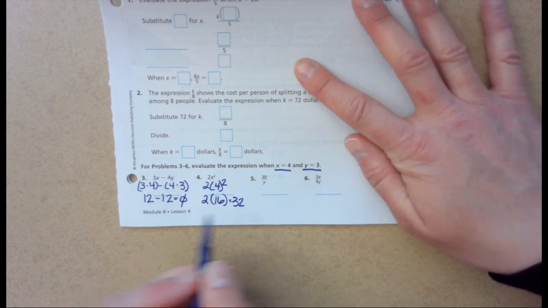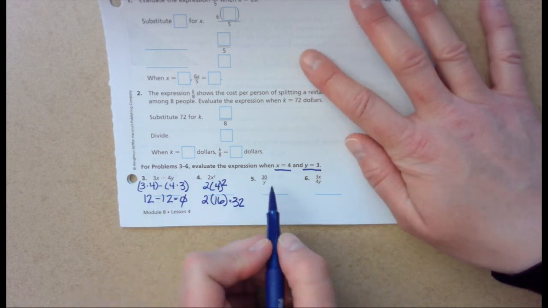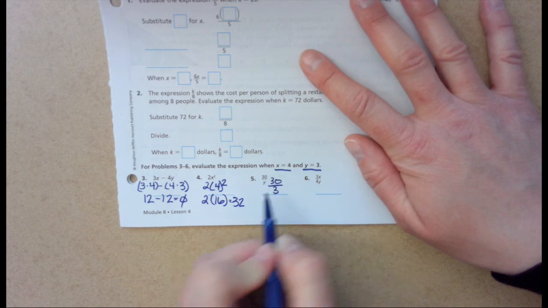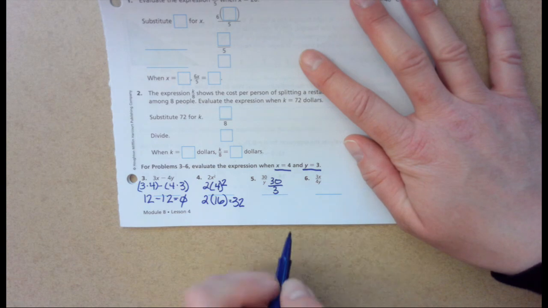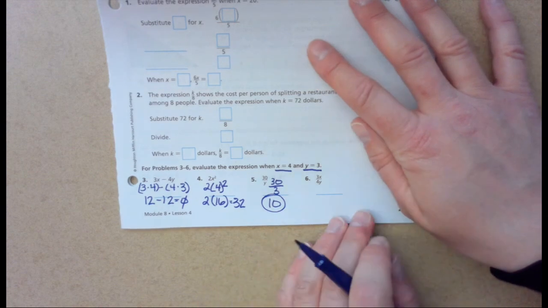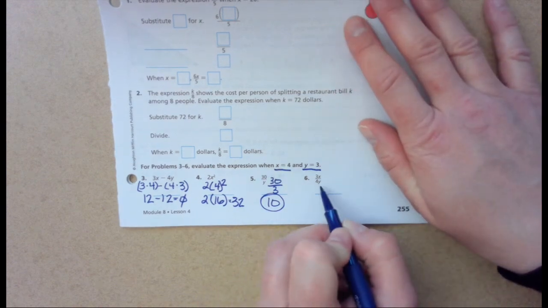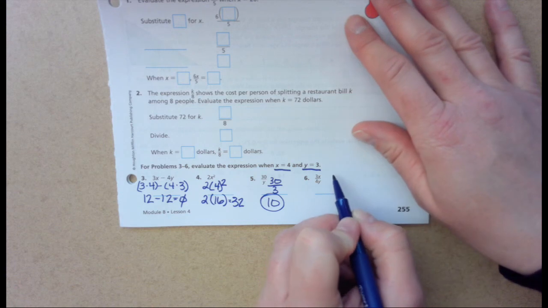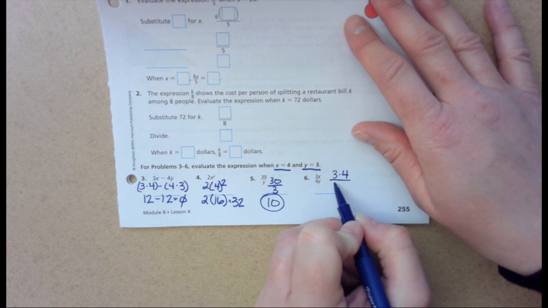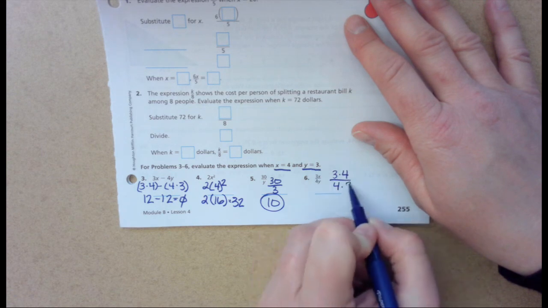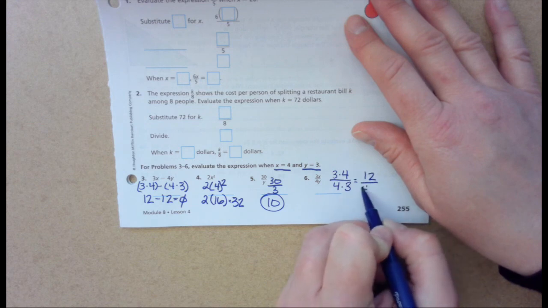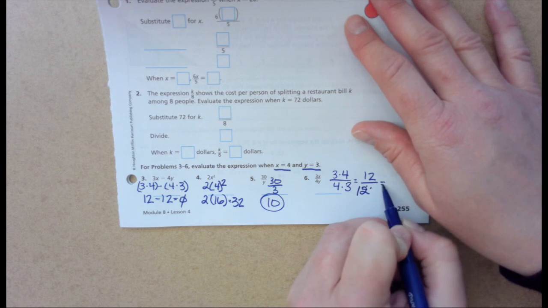For number 5, we have 30 divided by y. So we have 30 over 3. How many times does 3 go into 30? It goes in there 10 times. And then for number 6, we have 3x divided by 4y. So if x equals 4, we have 3 times 4 divided by 4 times 3. 3 times 4 is 12. 4 times 3 is 12. 12 divided by 12 equals 1.